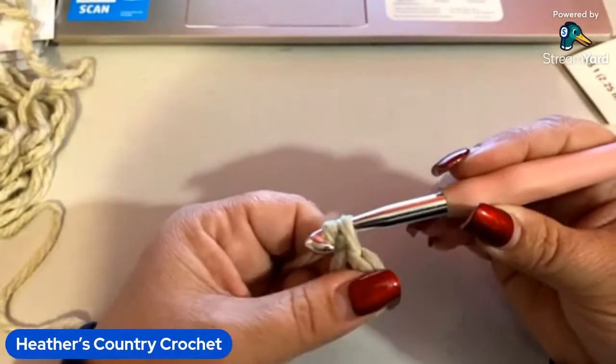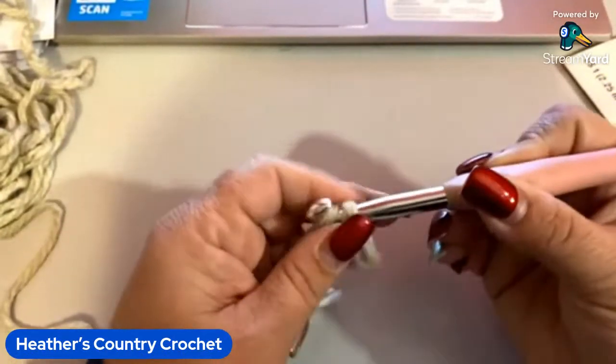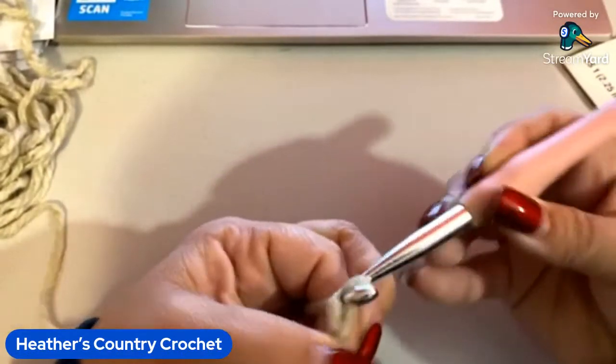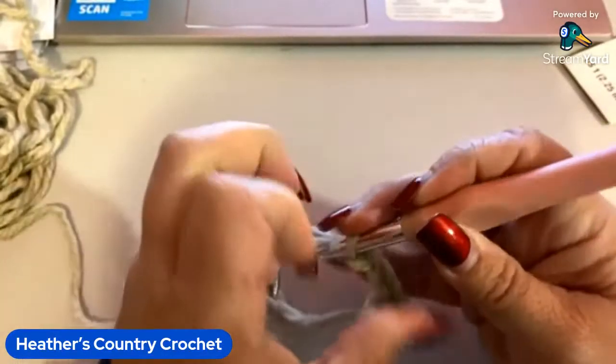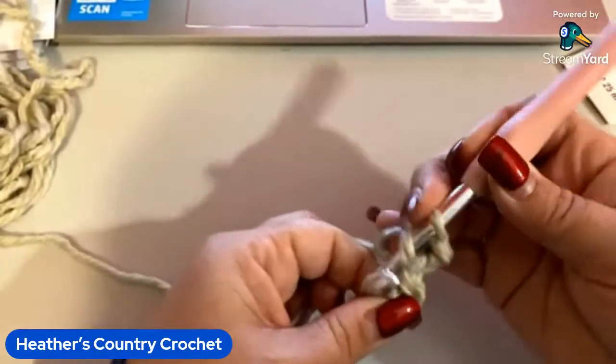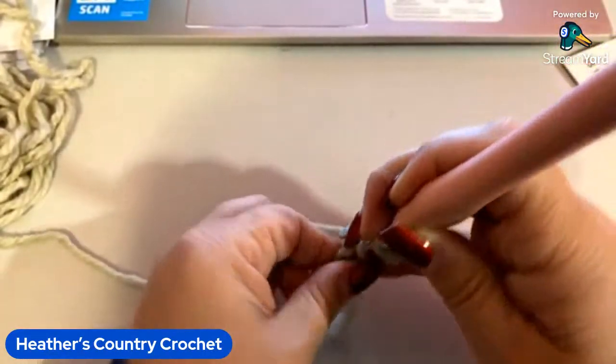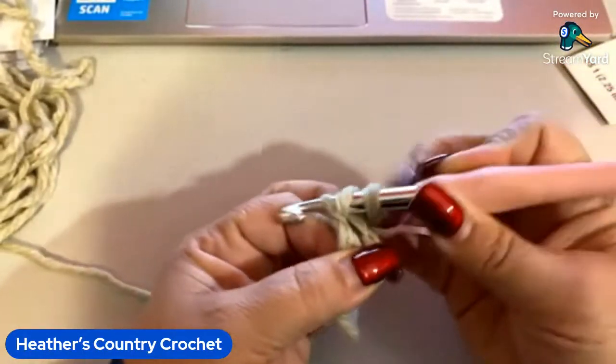So to start with, we're going to chain 3, and then put 2 more double crochets into that center ring.